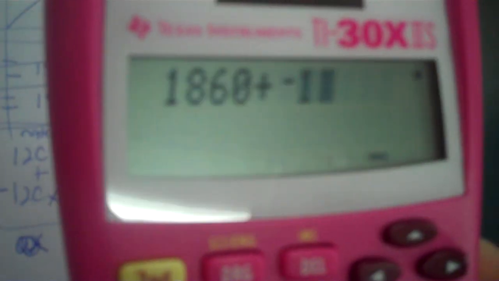Likewise here, it's not 1860 plus 1890, it's 1860 plus negative 1890, and that's negative 30. Then we divide by negative 6. Negative 30 divided by negative 6 is 5. Okay. So the y value is 5. That's under the bags, so it would be $5 for a bag.